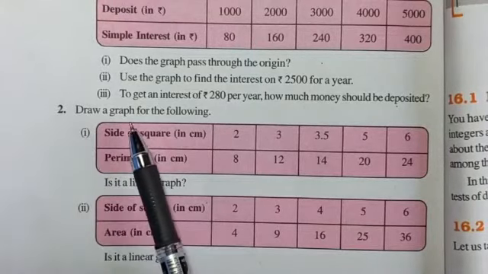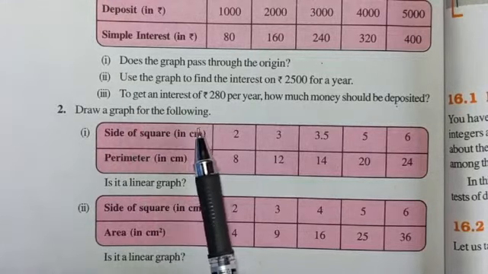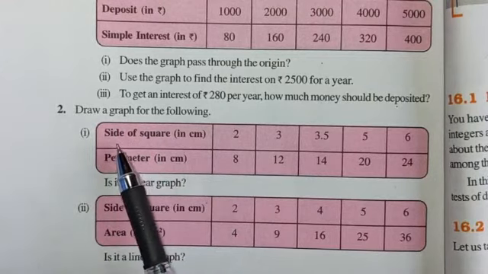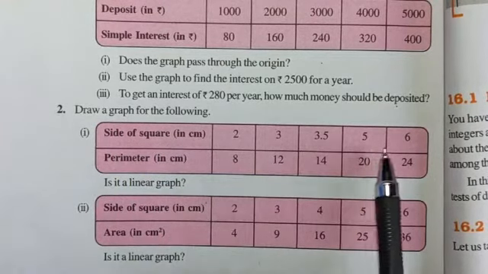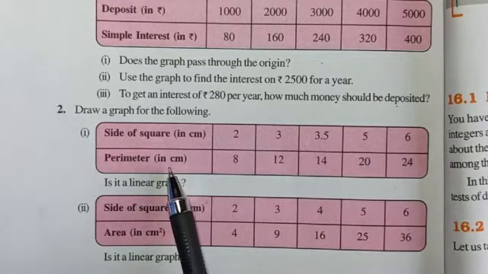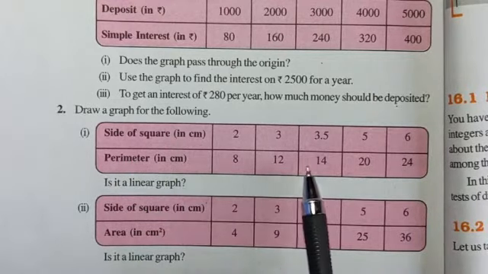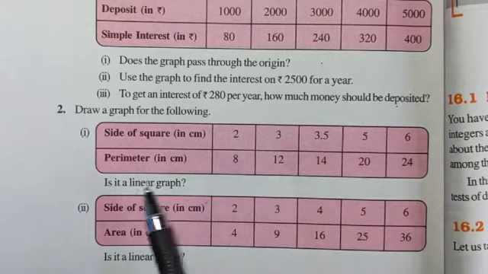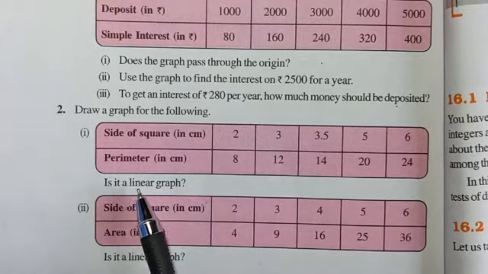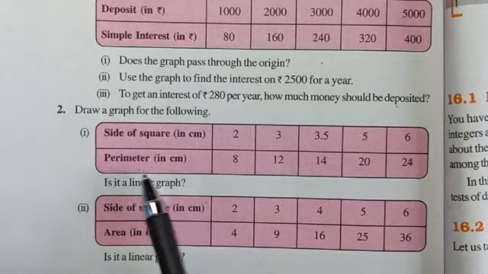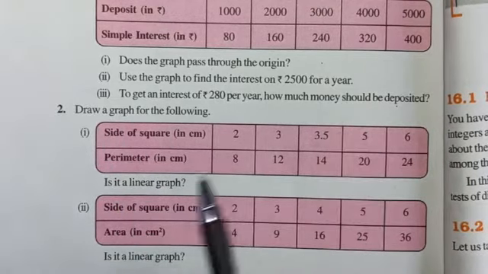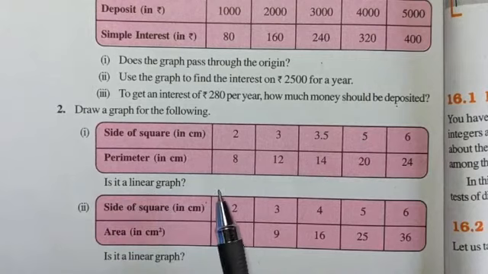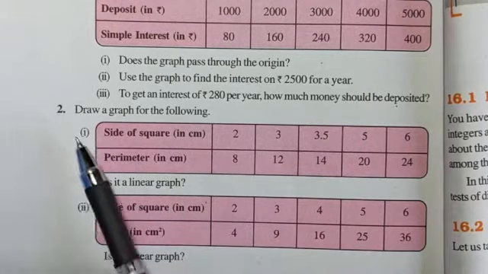Question number 2. Draw a graph for the following. Roman number 1. Side of square in centimeter: 2, 3, 3.5, 5, 6. Perimeter in centimeter: 8, 12, 14, 20, 24. Is it a linear graph? We have to use this table and draw a graph, and after that we have to say whether it is a linear graph or not. Okay, now let's write this. Question number 2, Roman 1.